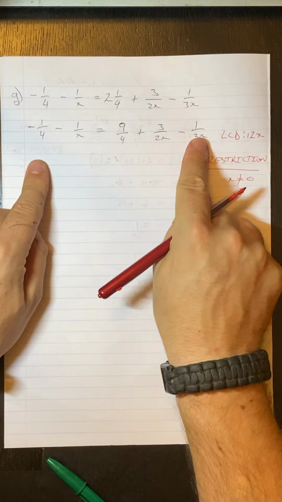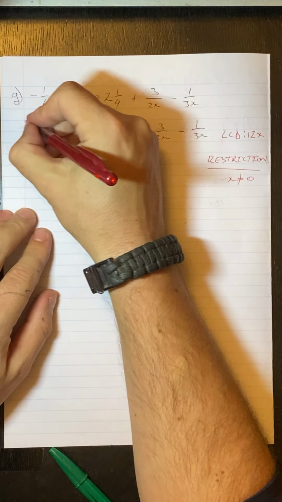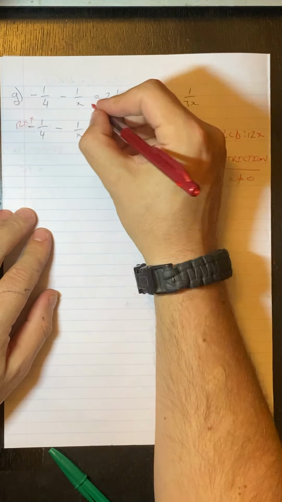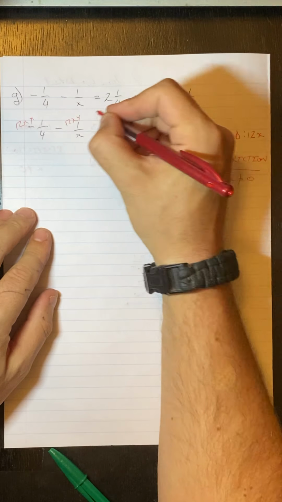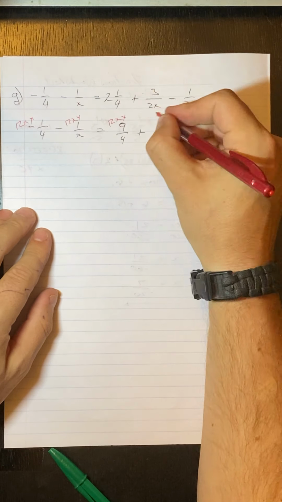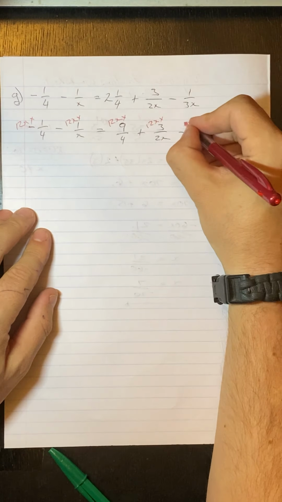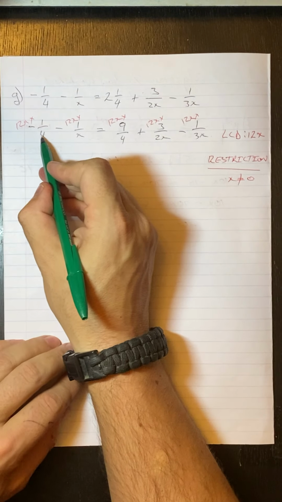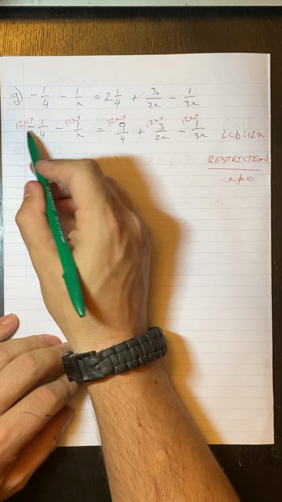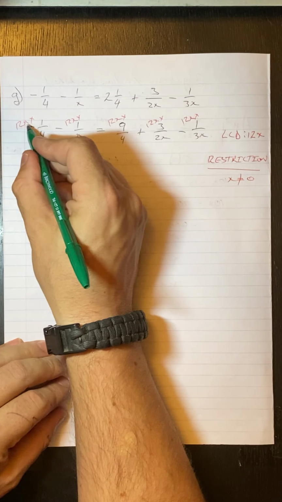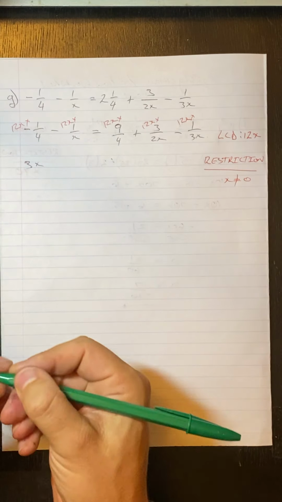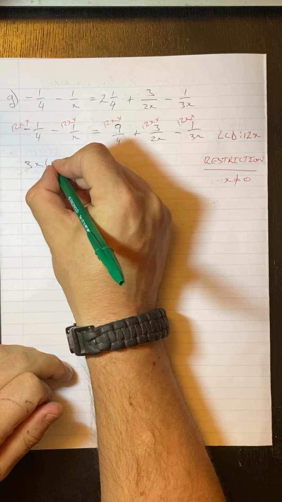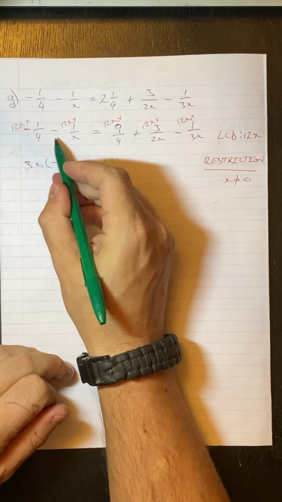Multiply each term by our LCD. 12x times, 12x times, 12x times, and the last one, 12x times. All right, so 4 goes into 12 3 times. And we're just left with that x, and we've got just the top here, which is minus 1.